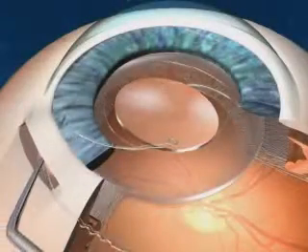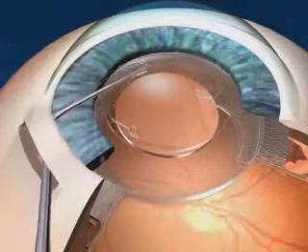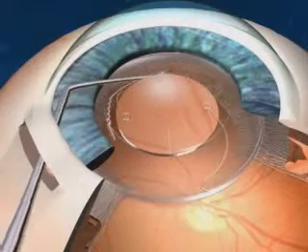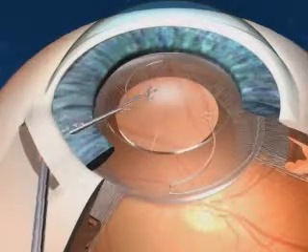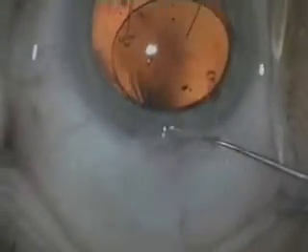Before inserting the trailing haptic into the capsular bag, please ensure that the anterior chamber and the capsular bag contain sufficient viscoelastic solution. The trailing haptic can now be rotated into the capsular bag using a Y hook. Place the tip of the instrument on the inside of the elbow of the trailing haptic and push the haptic through the incision and rotate into the capsular bag.